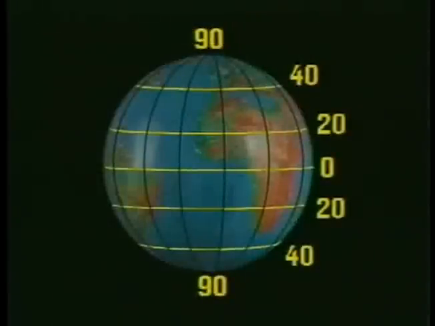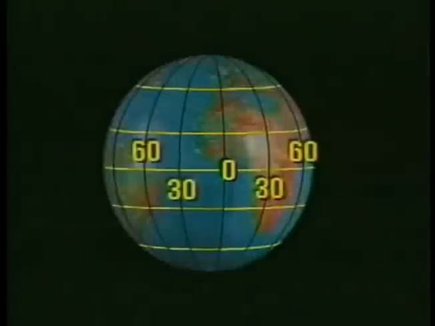Using the equator as a starting point, we can plot lines of latitude north and south from 0 degrees at the equator to 90 degrees at the poles. By international agreement, the starting point, or 0 degrees longitude, runs through Greenwich, England. The 0-degree line is called the prime meridian. All other lines of longitude are plotted in degrees east and west through 180 degrees.